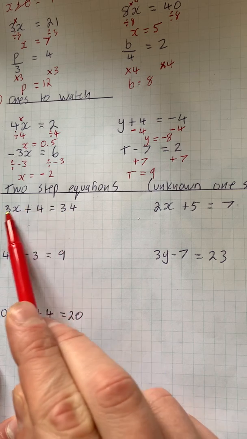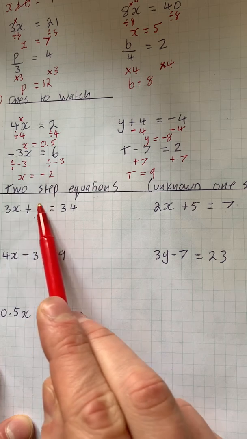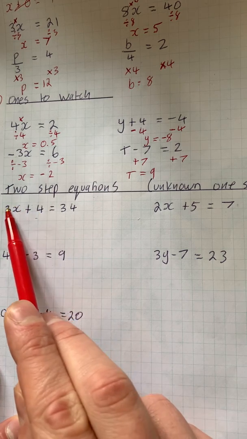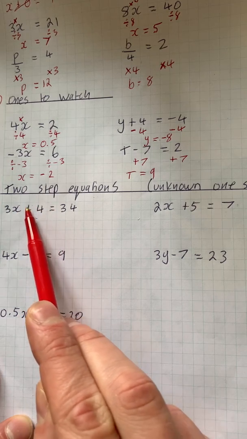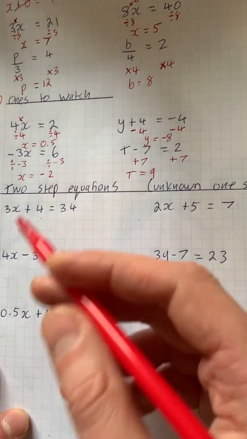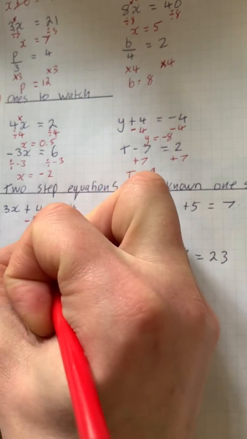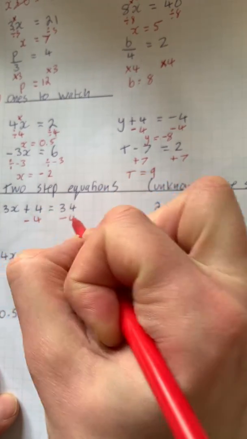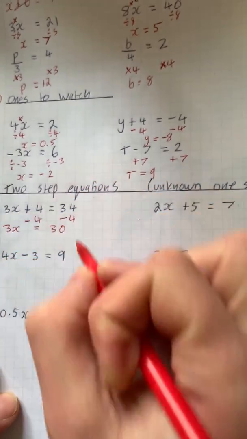Now what we have to do is we have to go backwards so that we get x on its own. So we always move the numbers that aren't attached to the x first. So the number that's not attached to the x this time is 4. So just like on the previous videos, we do the opposite of adding 4, which is taking away 4. We've then got 3x is equal to 30.